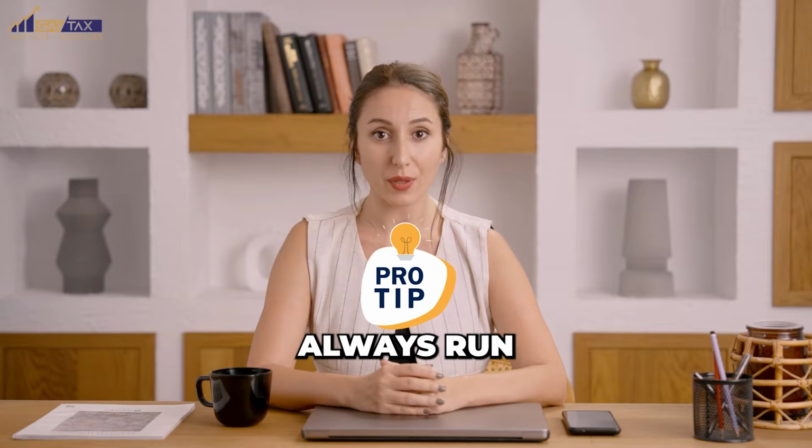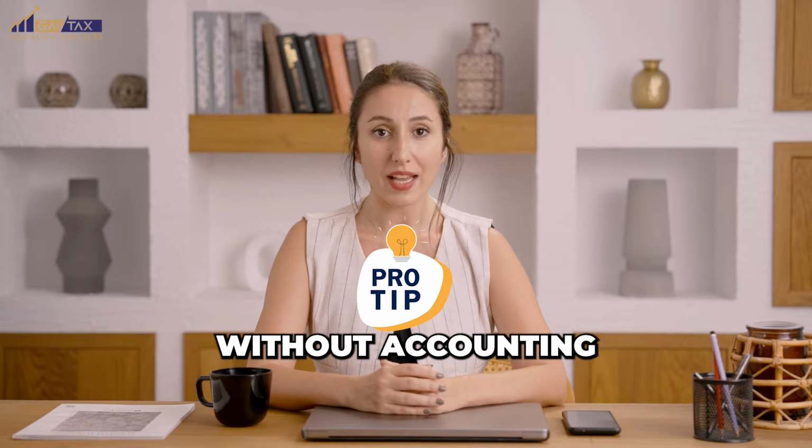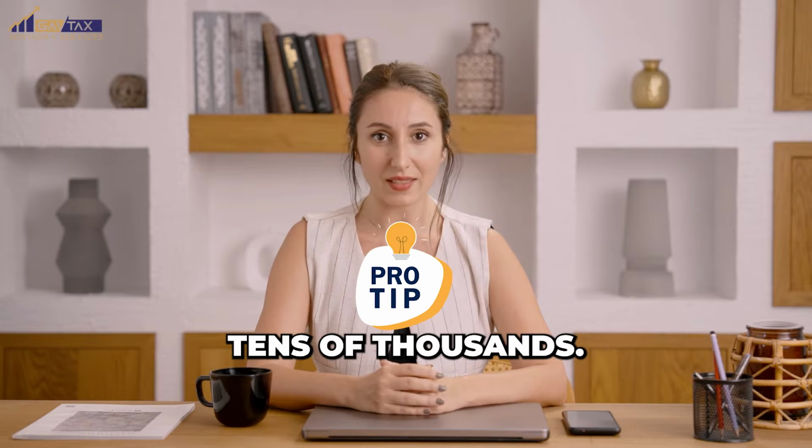Here is a pro tip. Always run a pre-sale tax projection. Selling a commercial property without accounting for recapture can cost you tens of thousands.